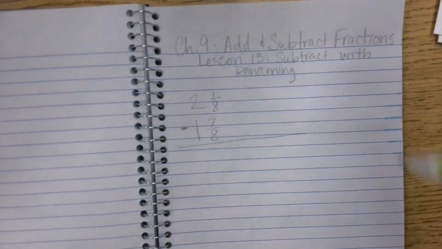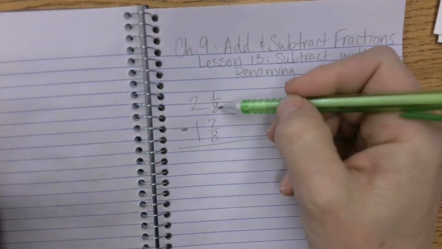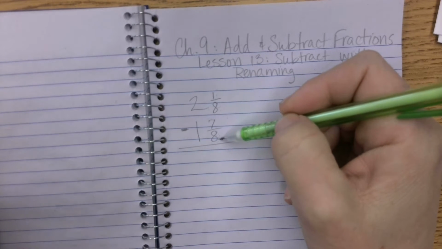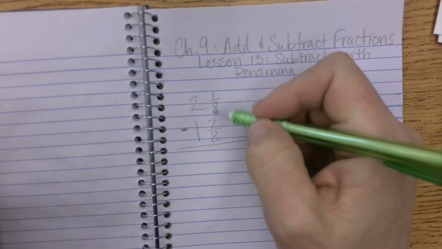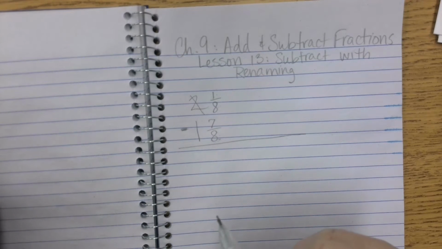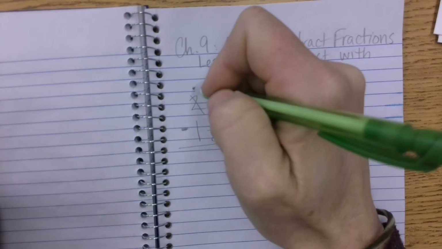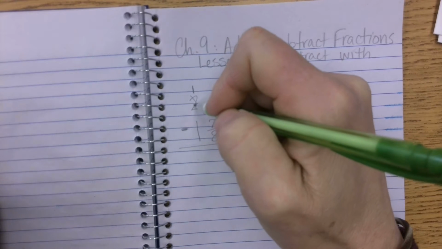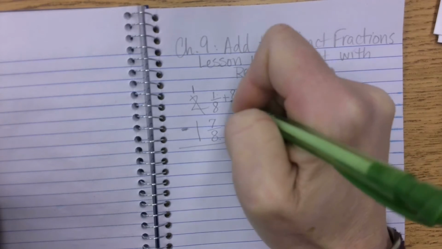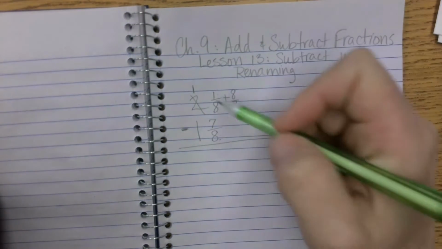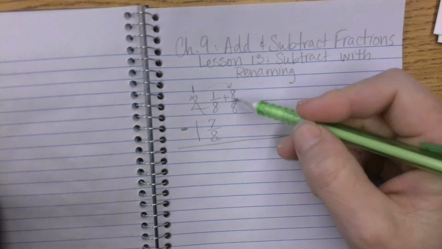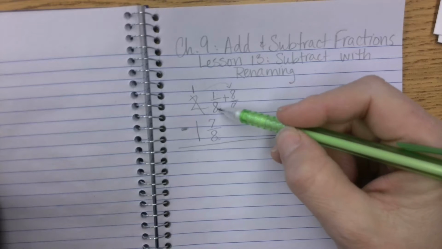Okay, we're going to go ahead and start. So since we have like denominators, these are both 8s, we can leave those, which is very nice. But now we have the problem of 1 minus 7 isn't going to work, so we have to borrow. Just like regular subtraction, we're borrowing. This 2 becomes 1, and then one of these is going over here. So what he's getting is a whole. Okay? One of these wholes comes over here in fraction form. So 8/8 represents one whole because our denominator is 8.